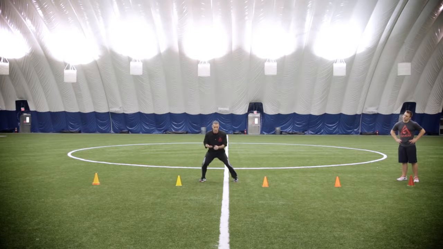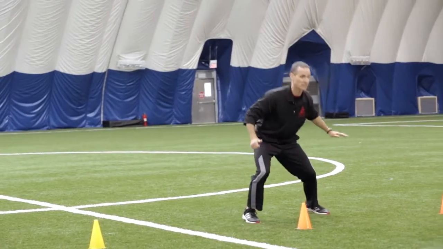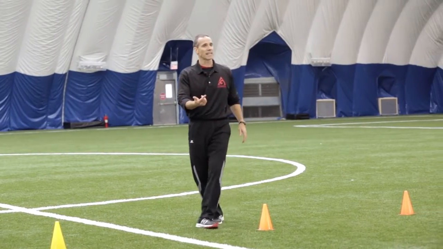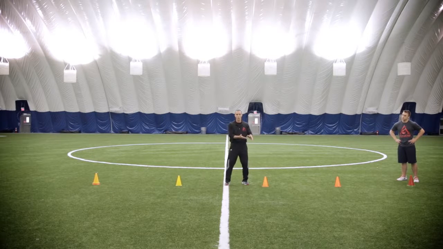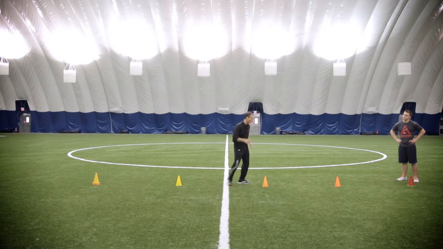If I'm coming slow, I can get away with that. If I'm coming fast, it's going to get wider. Secondly, I take advantage of stretch reflex. That's plyometrics. Our body loves that. It feeds on that energy. So we want to load so we can explode. All right, let's show you one more.